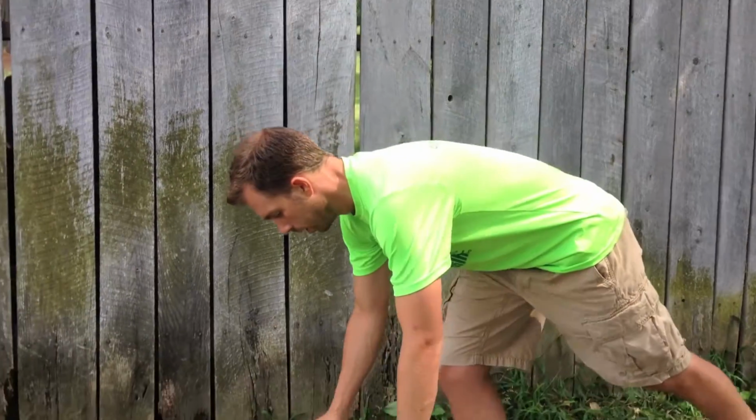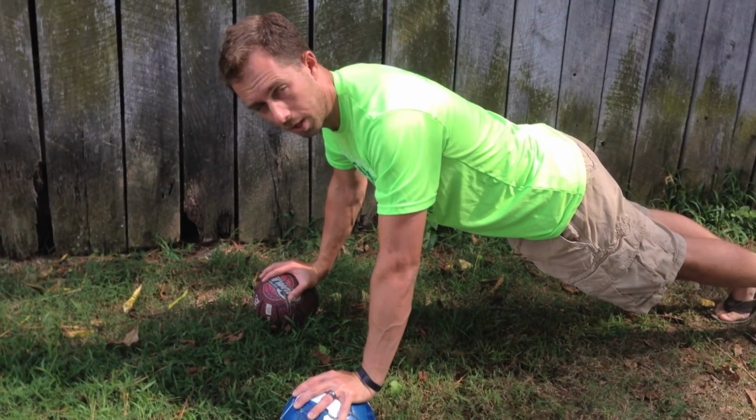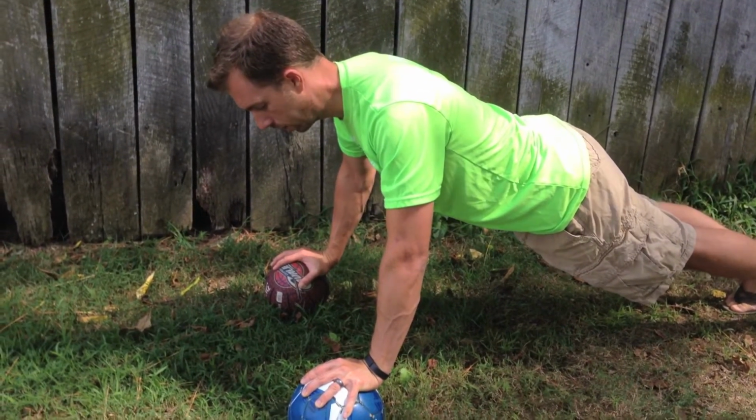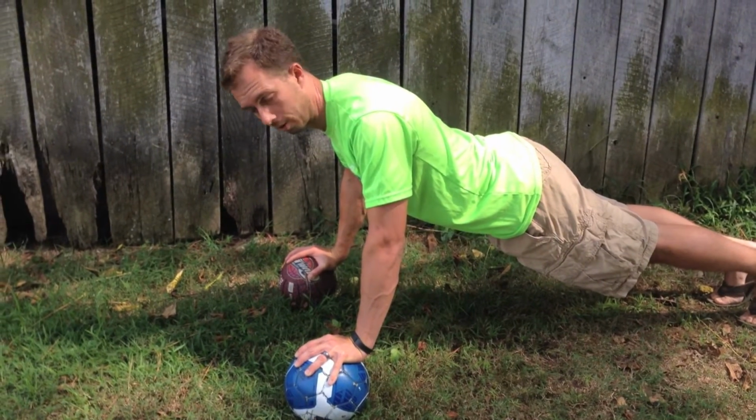So again, we can use any type of unstable surface. In this case, we're going to use a soccer ball and a mini basketball. You could do this off your knees, or here I'll do it off my feet. Before you start, there are two things I want you to pay attention to. One is bring the shoulder blades down and back before you start. That's what we call a scapular set.